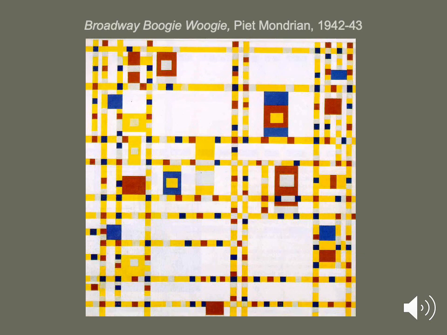Another thing that a lot of people say this reminds them of is traffic patterns, like if you were looking at an aerial shot of a city, looking down at the ground. You might say that this looks like a street grid, and then the larger shapes are buildings, perhaps. And that could be valid. It is called Broadway Boogie Woogie, so maybe he is referencing Broadway as well as the jazz scene.